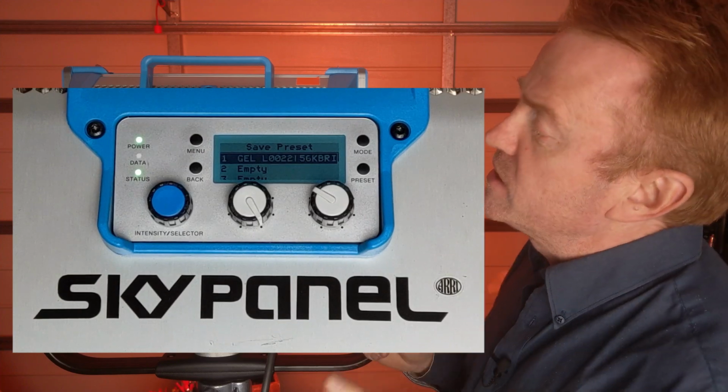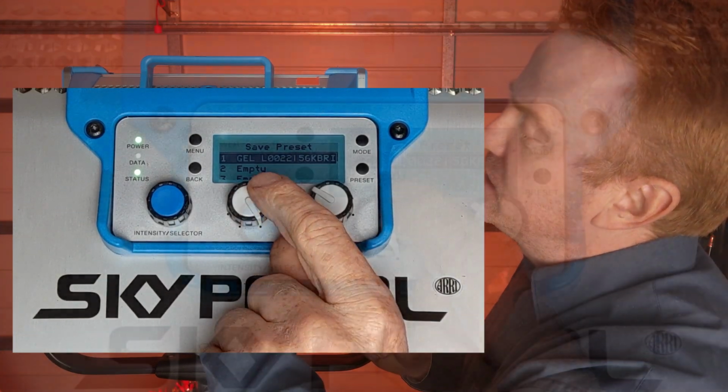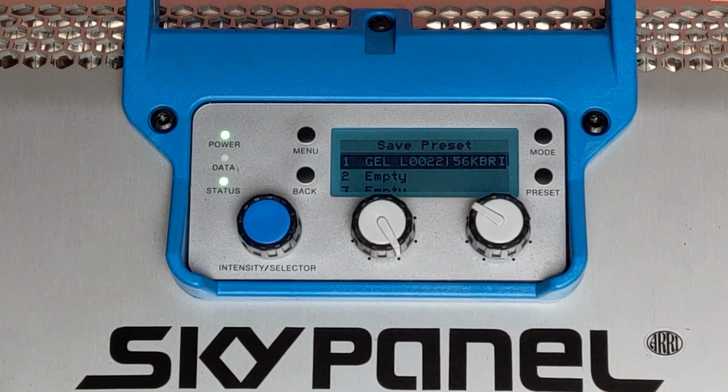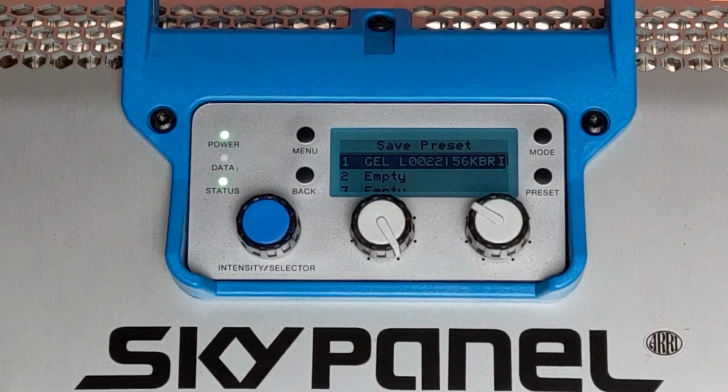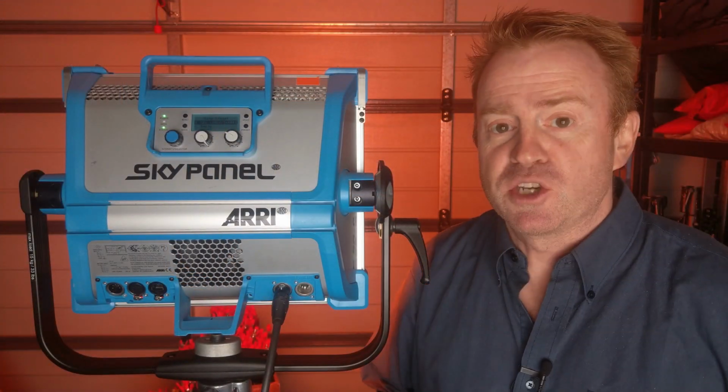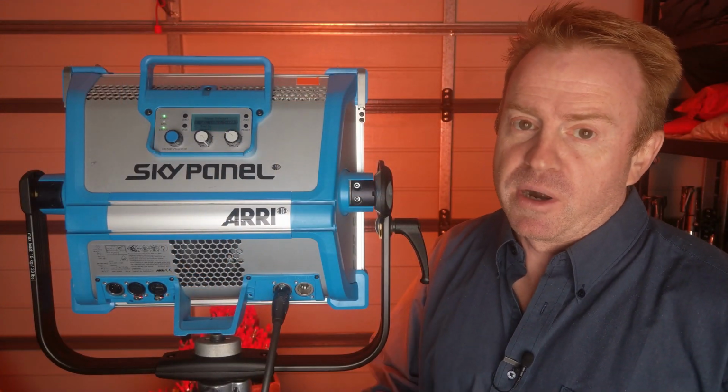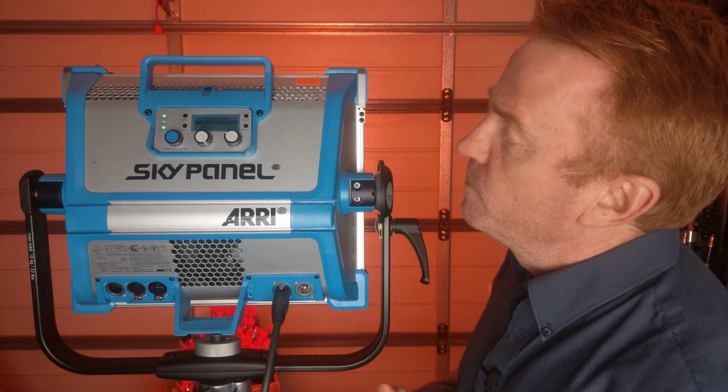The thing I like about the Skypanels is it actually gives you information as to what's there. So you can see it's a gel, it's a Lee brand, and gel number 22 set to 5,600 degrees Kelvin. So it actually gives you some information, which is better than a lot of other brands. A lot of other brands don't have any info.